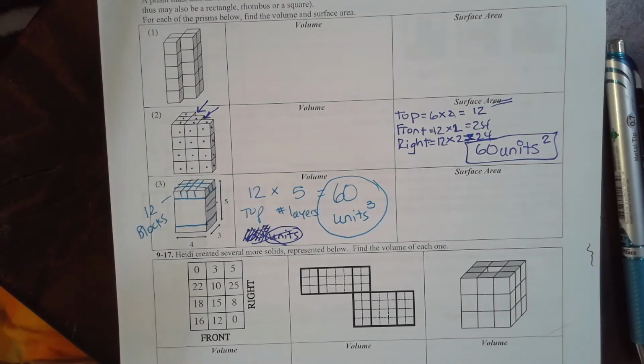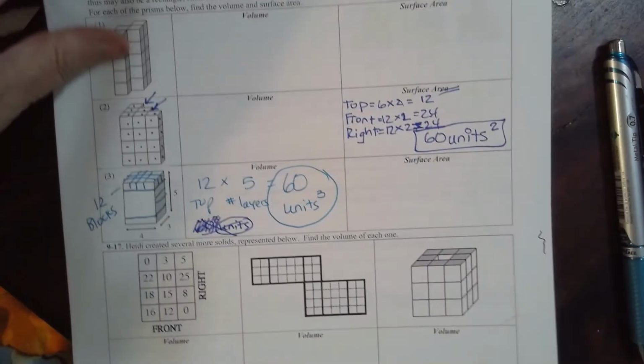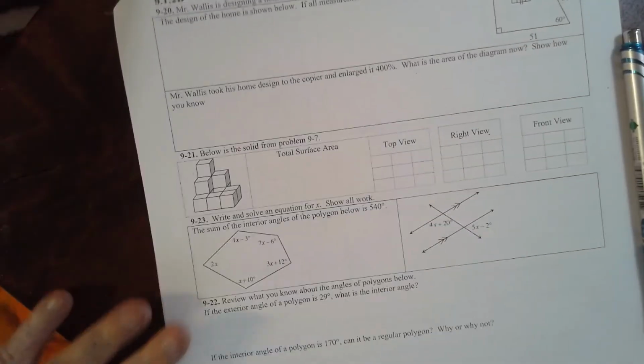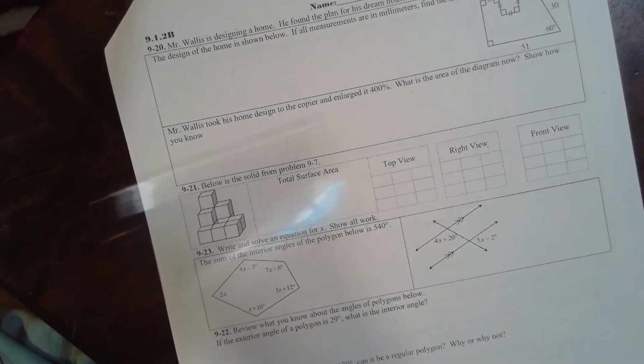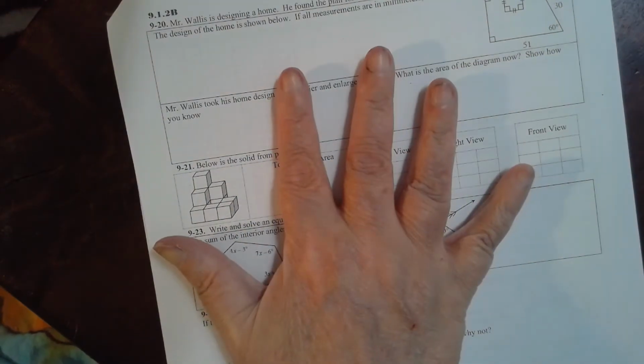So hopefully what I've talked about has helped you some with problem 9.1.2a. Now the next thing we're going to do is take a look at 9.1.2b. Now I have noticed that there are some students who seem to only be doing the B assignments, and there are homework help hints available for you on the CPM website.